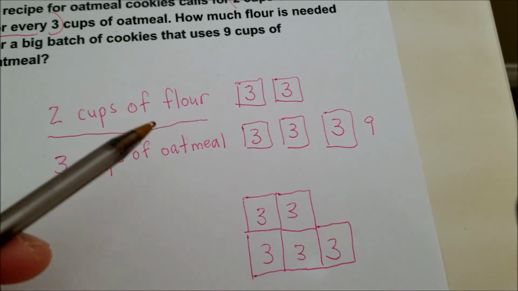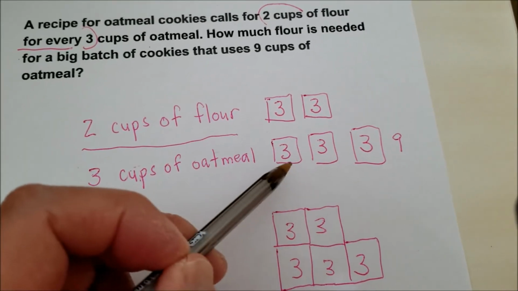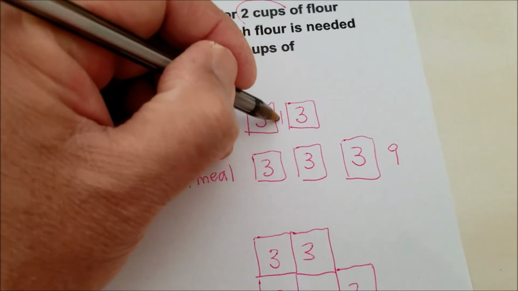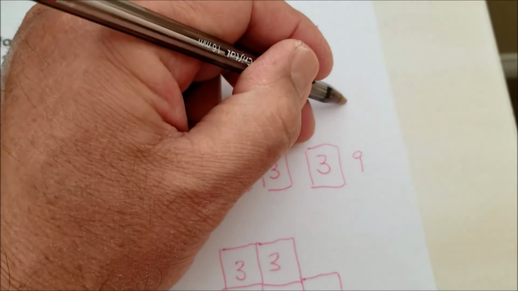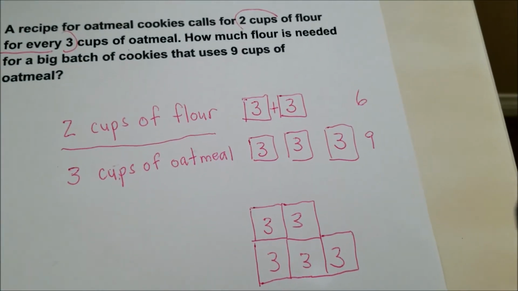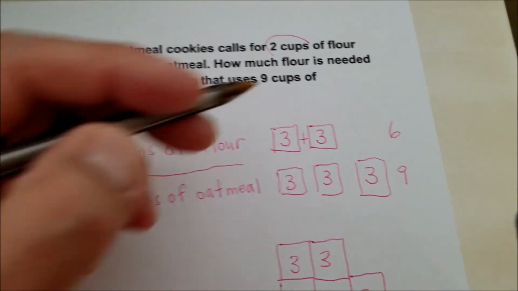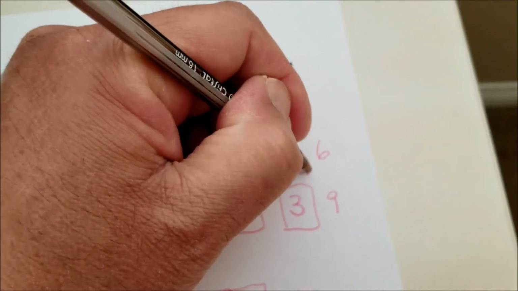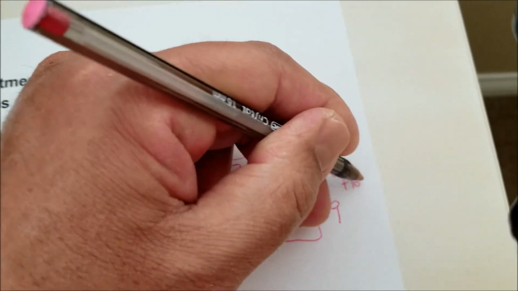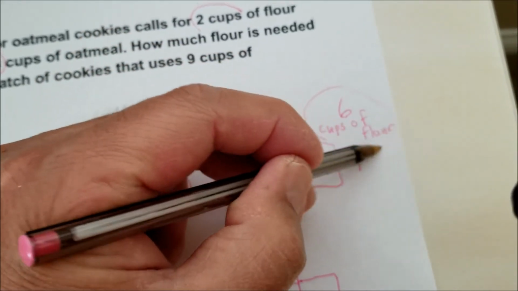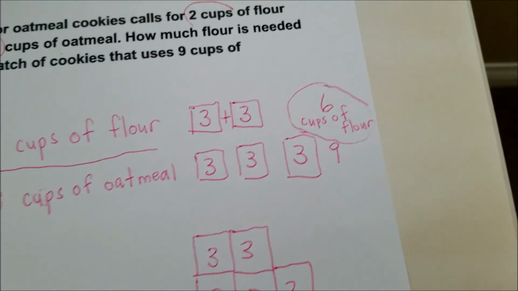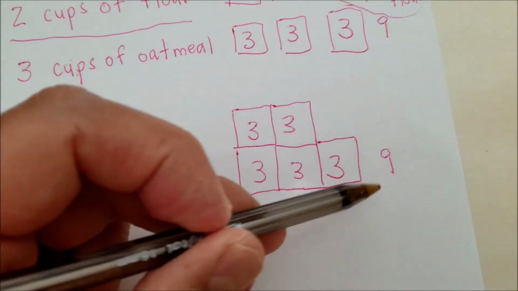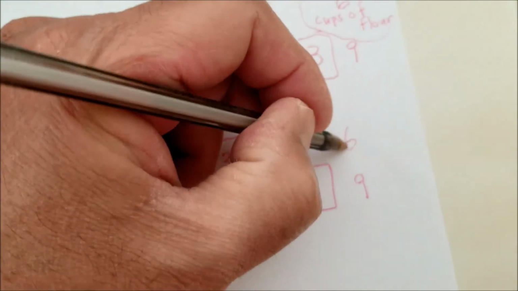Okay, so here's how we figure this problem out. Because it took us 3 3s to get to 9 and 2 3s up here, there's our answer right there. If we just go 3 plus 3, 6 is going to be our answer. So how much flour? To be completely correct in our answer, we're going to put 6 cups of flour, because you know how teachers are. They want you to identify the right answer. So it's 6 cups of flour. If I do that same thing down here, 3 3s equal the 9, 2 3s equal that 6.